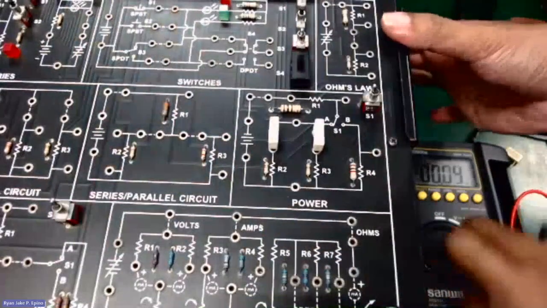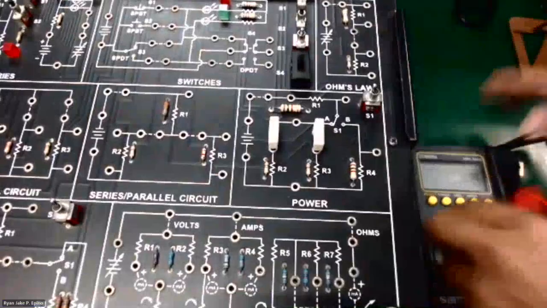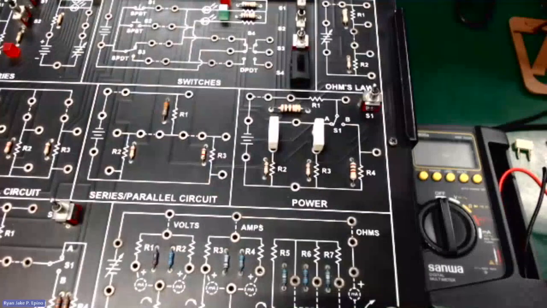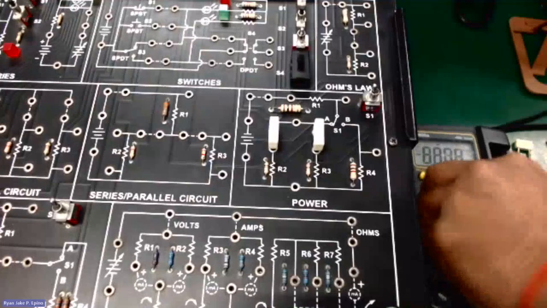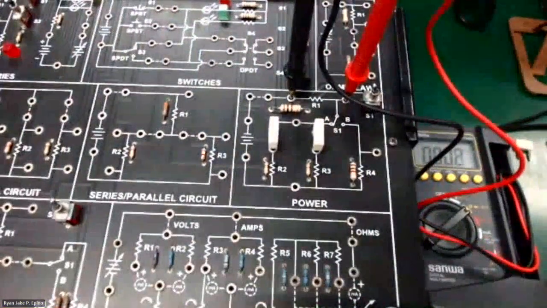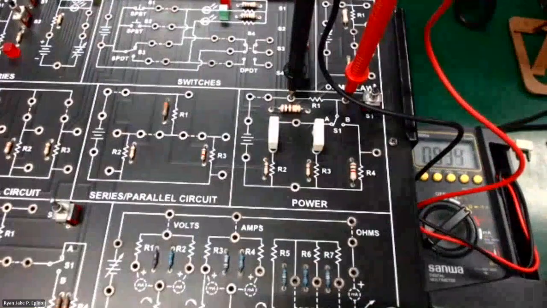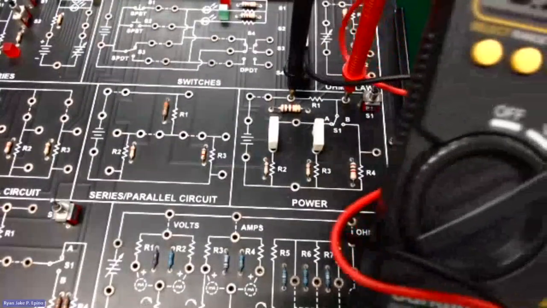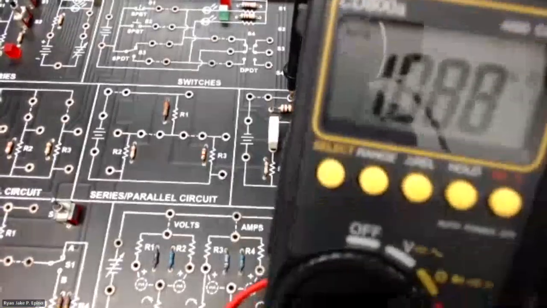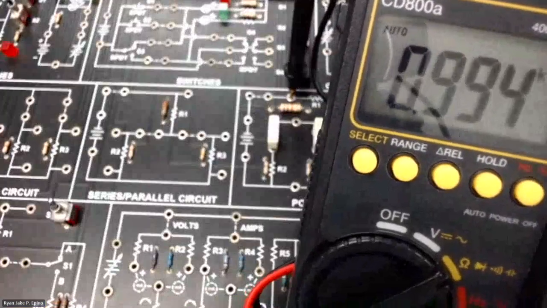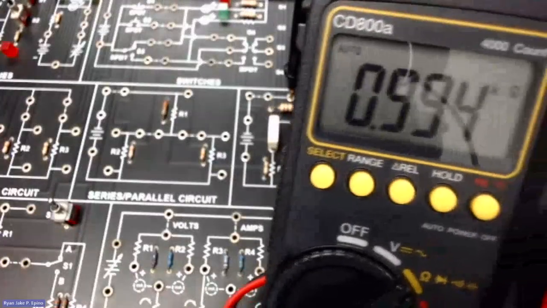Let's turn off our base unit and get the values of R1, R2, and R3. The value of your R1 is 994.994 kilo ohms.